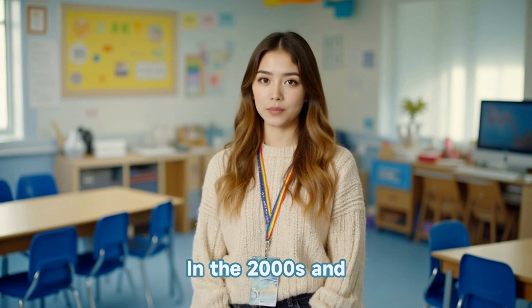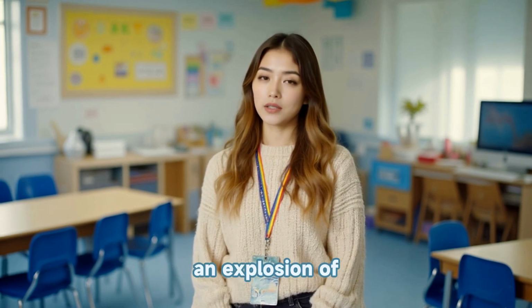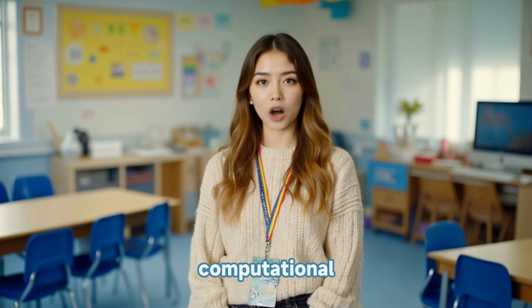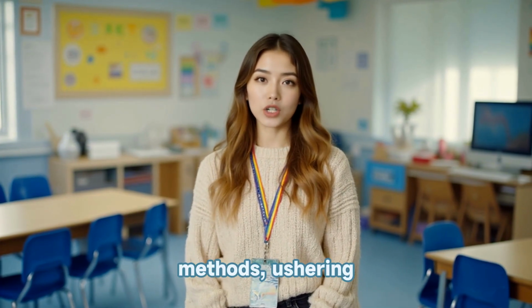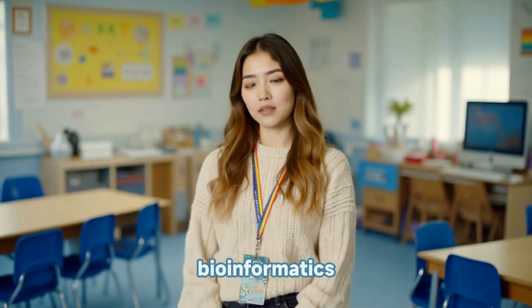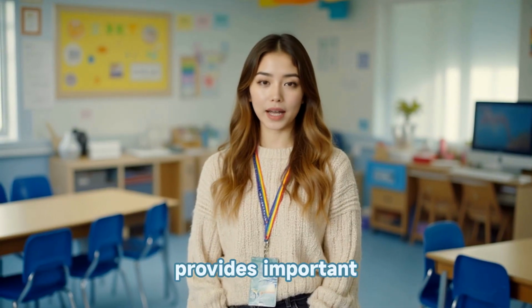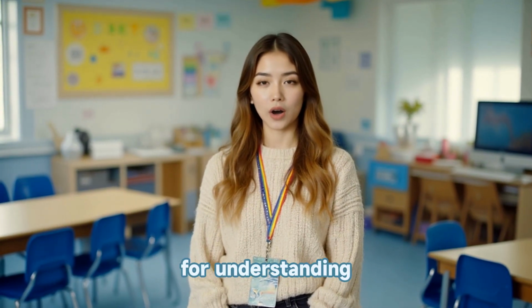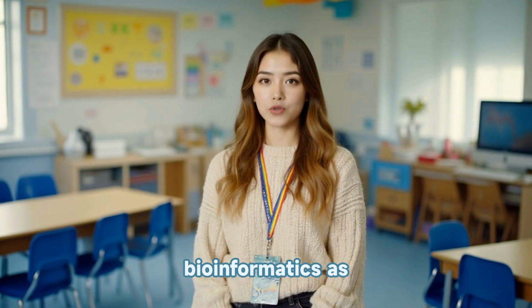In the 2000s and beyond, we've seen an explosion of data and computational methods, ushering in the era of big data in bioinformatics. This timeline provides important historical context for understanding the development of bioinformatics as a field.